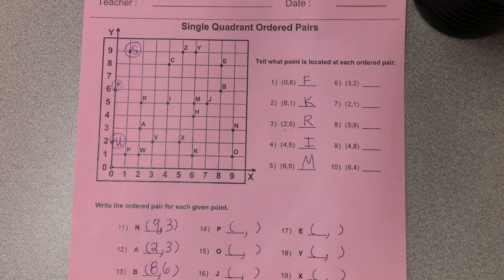Tomorrow when you come in, you're going to need to complete this assignment.